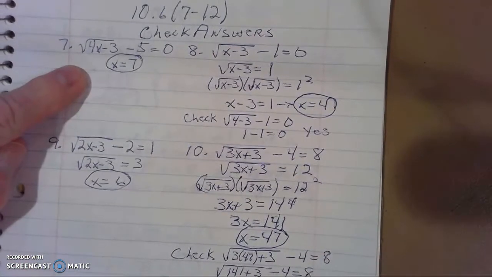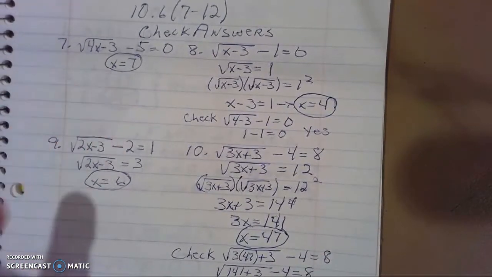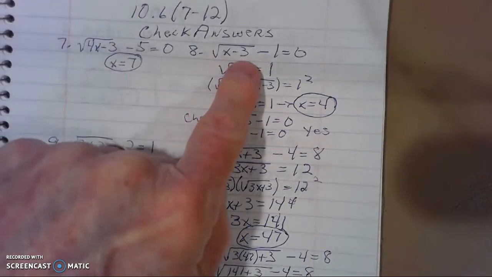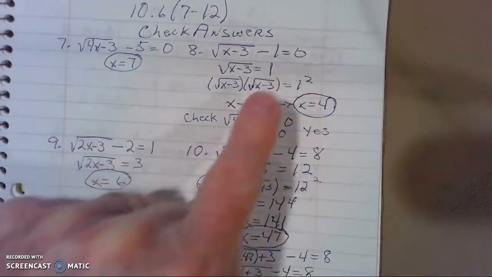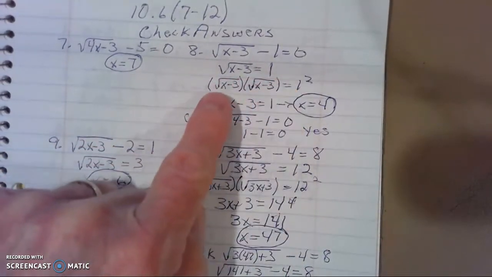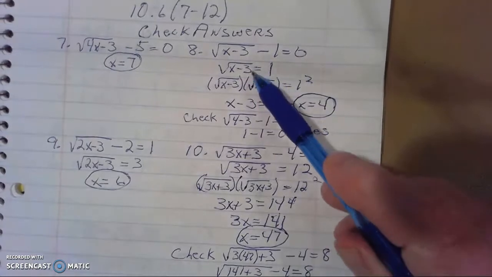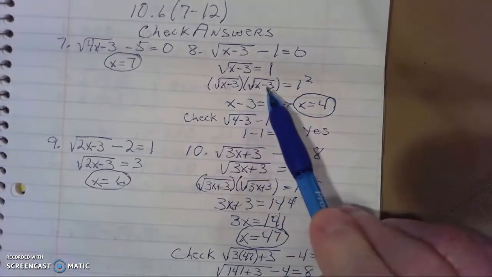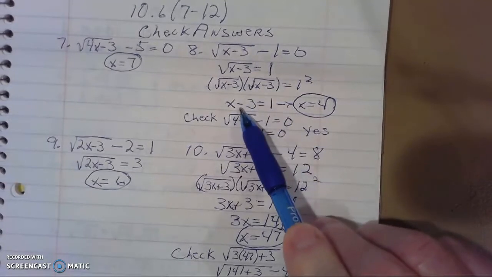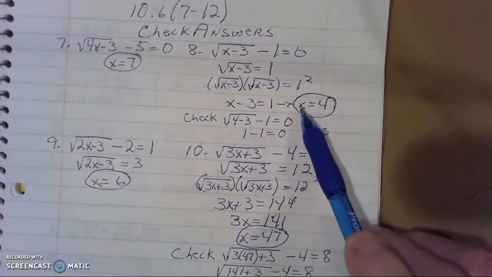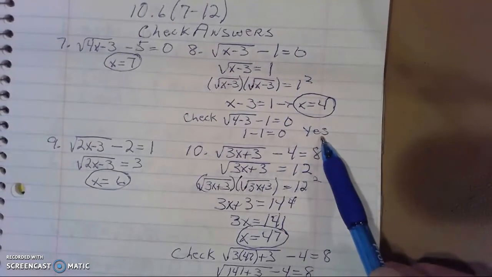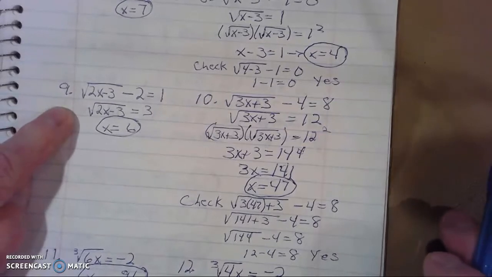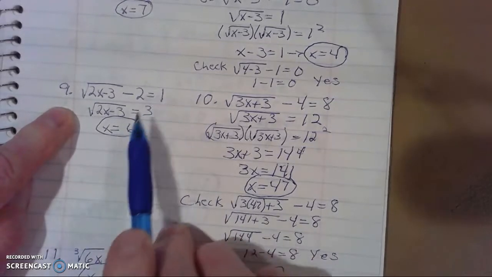Square root of 4x minus 3 minus 5 equals 7. Remember, check your answers. Square root of x minus 3 minus 1 equals 0. Move the 1 to the other side. Always isolate the radical. Square both sides. Then square root of x minus 3 times square root of x minus 3 is x minus 3 equals 1. So x is 4. I checked it. Yes, it works. Number 9, square root of 2x minus 3 minus 2 equals 1.